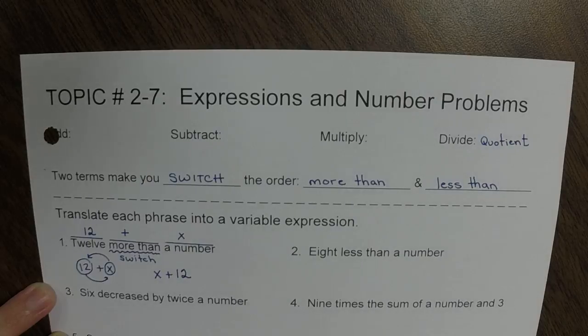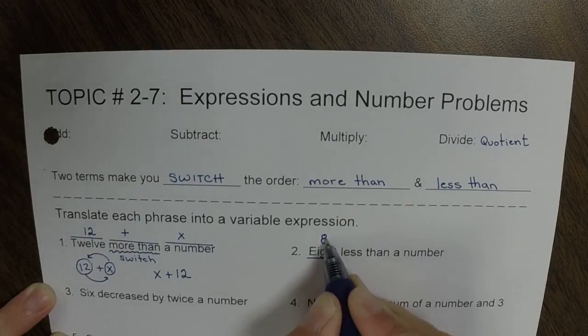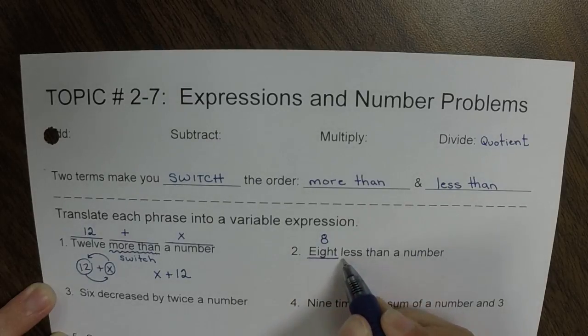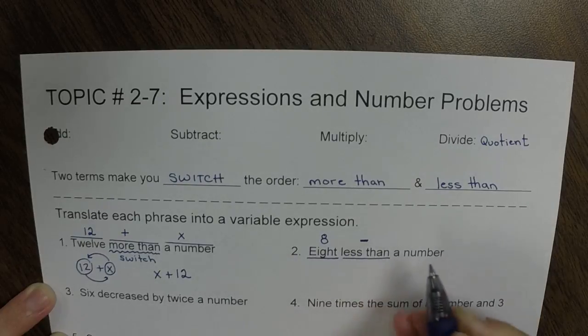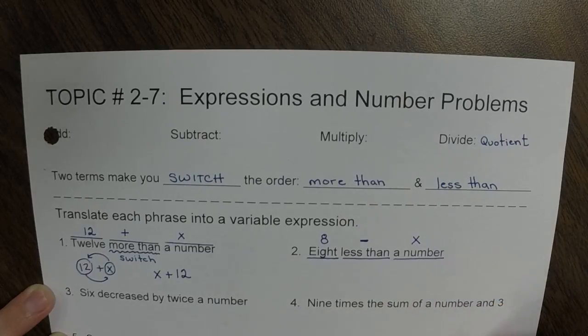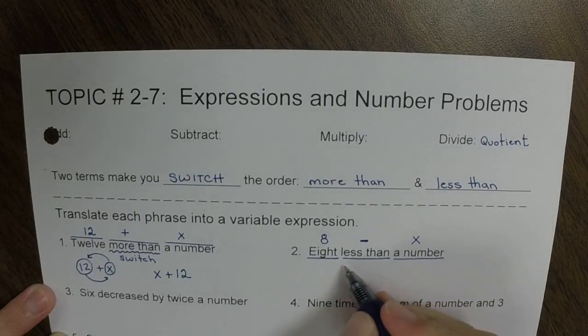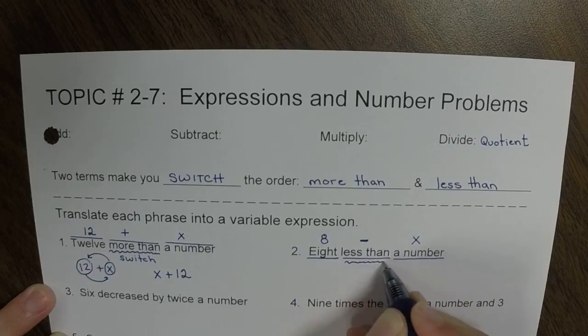Good. So then number 2 is kind of the same thing. We have 8, so we would just write the number 8. We have less than. Less than means to subtract. And then we have a number, which I'm going to call x. Now again, you can call it n, you can call it p, you can call it whatever letter you want. I just use x. But then less than is another one of those switch words.